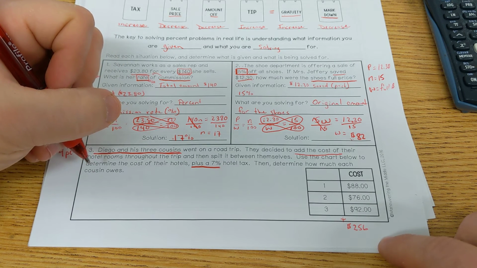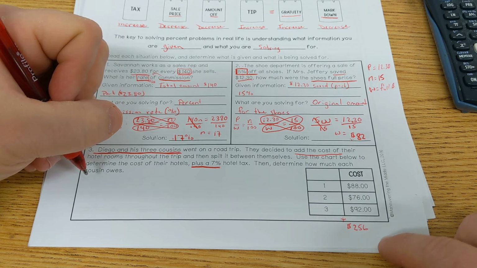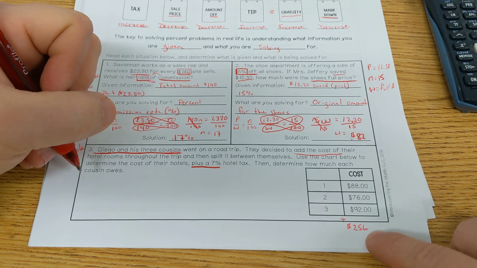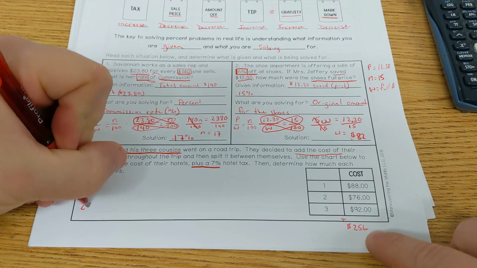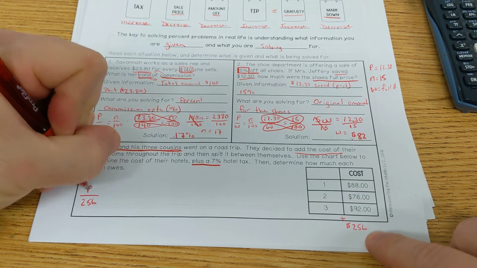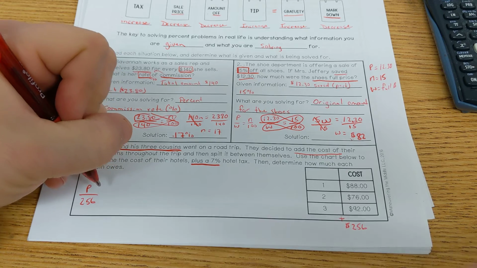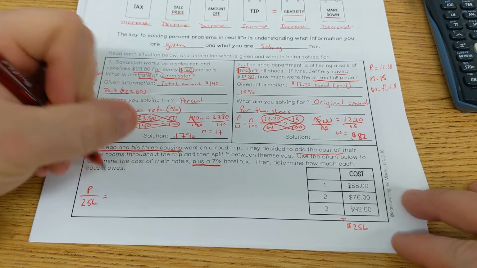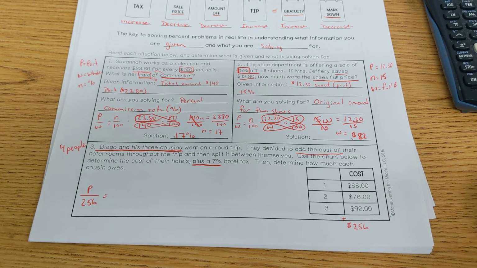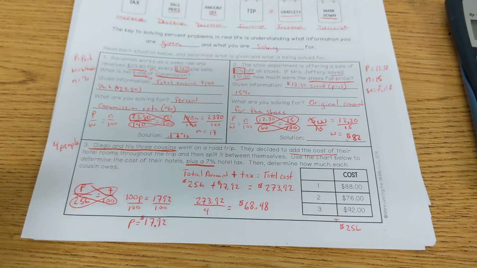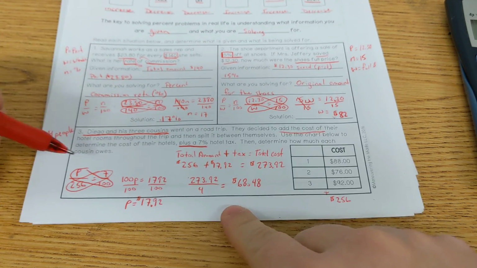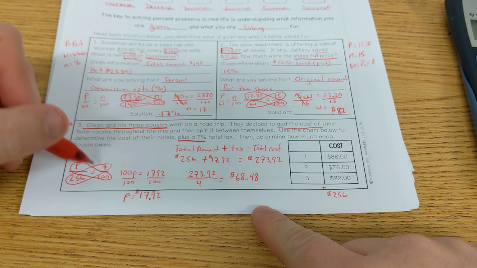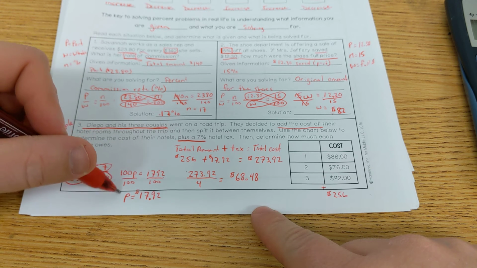Now we can use the percent proportion. This is the total cost, because this is all the rooms added up. We want to know the part. And I'm going to pause the video. We're getting short on time, so I'm going to work this out and then we'll talk about it. Sorry, we're running out of time there. Okay, so we know the total and we know the percent, 7%. So we put it in the percent proportion and we can solve that.